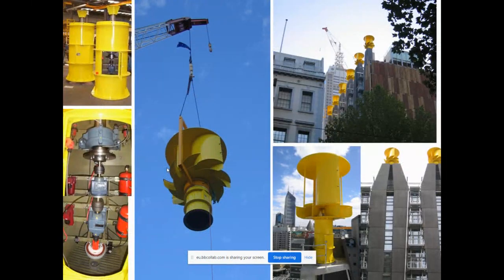There's the turbines. We had quite fun with the turbines because they insisted on us using the turbines to generate electricity as well as pull the air out.